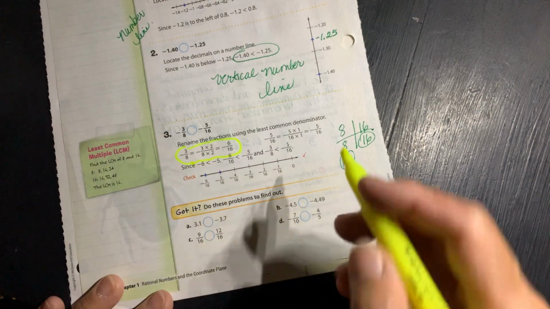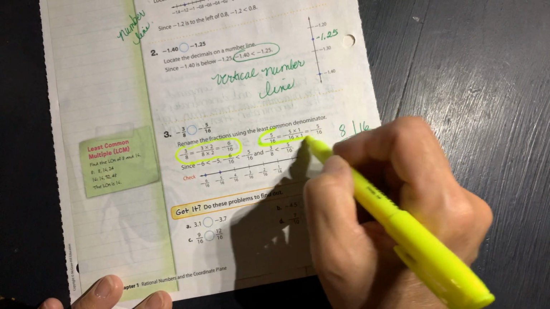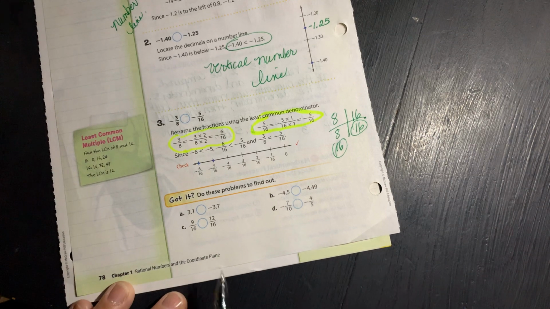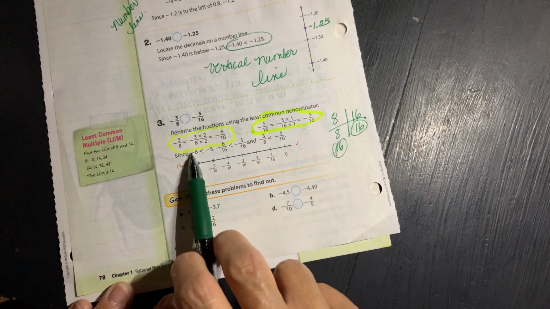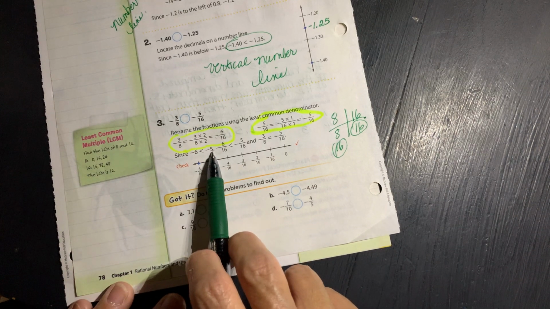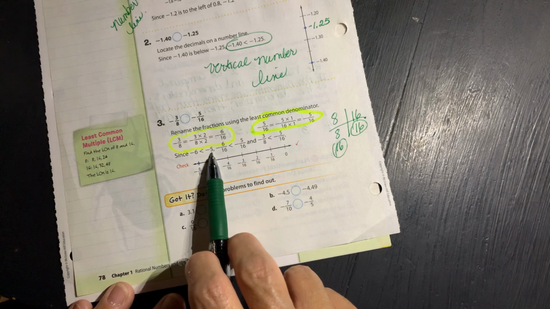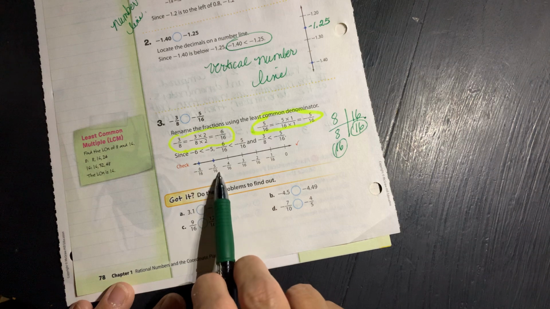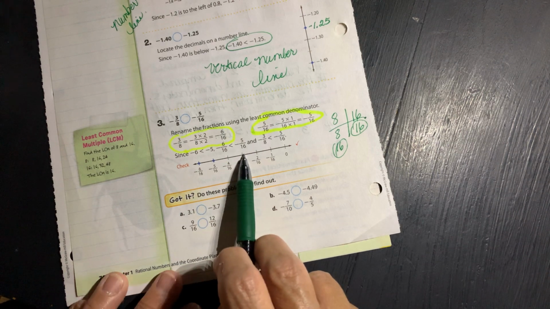And they didn't forget about the negative sign. And then the same thing. Oh, well, over here it was really easy because that denominator was already 16. So they knew that they just had to multiply by 1. And then they were able to determine that negative 6 is less than negative 5. So negative 6/16 is going to be less than negative 5/16.